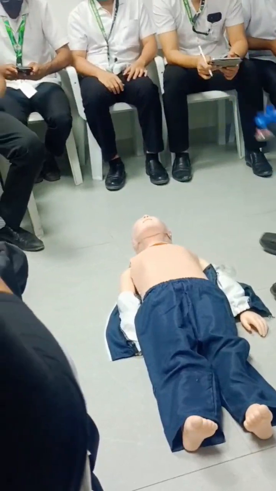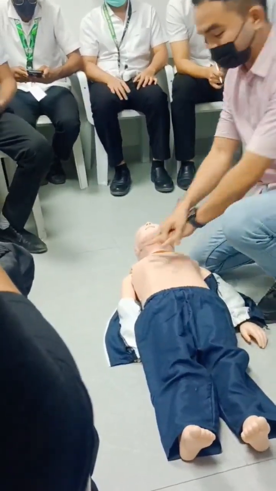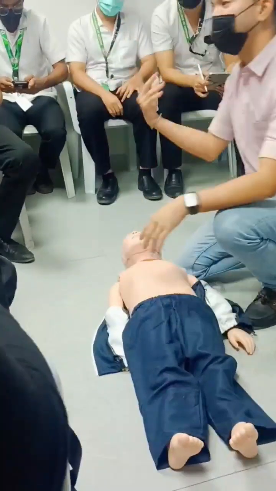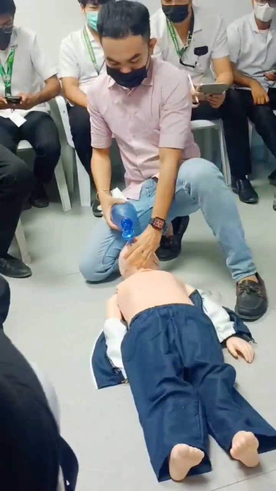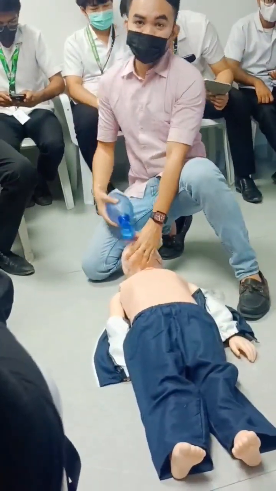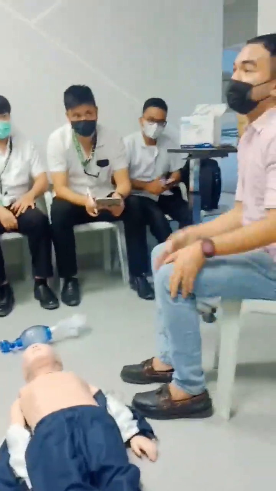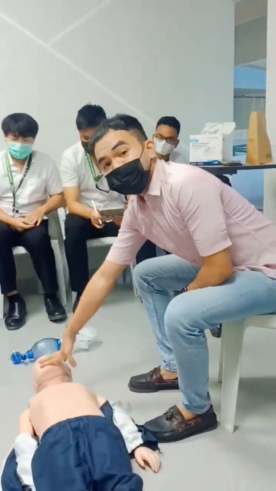So where are we now? Yeah, the first cycle of CPR. 28, 29, 30. Then since you are a single rescuer, you will also be the one to provide the rescue breaths. So 1, 2. Then continue until you reach the 5th cycle, and that will be the time that you check again the breathing and the pulse.